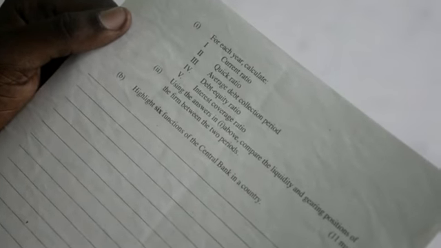Then we have for each year, calculate. So we are required to calculate for each year: 1, the current ratio. 2, quick ratio. 3, average debt collection period. Next, debt equity ratio. Next, interest coverage ratio. Then using the answers in Roman 1 above, compare the liquidity and gearing position of the firm between the two periods. So this is the question we have at hand. Now let's start with Roman 1.